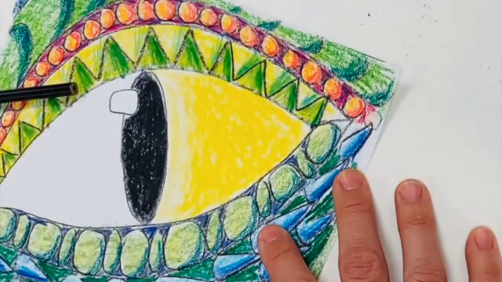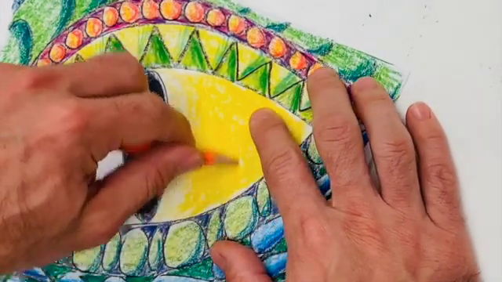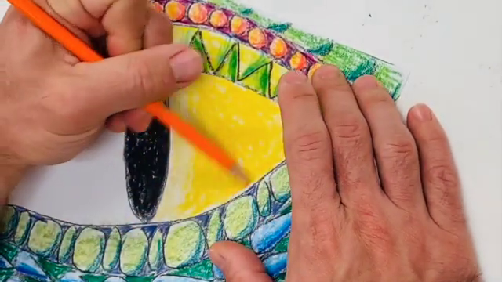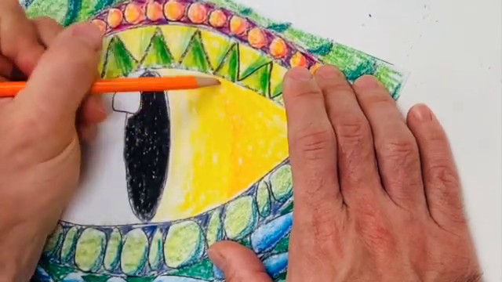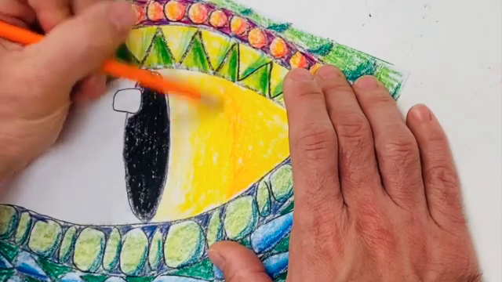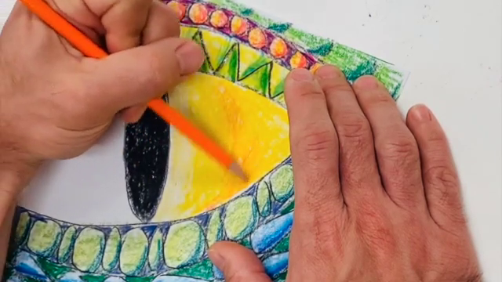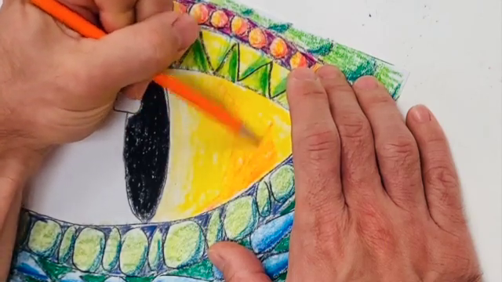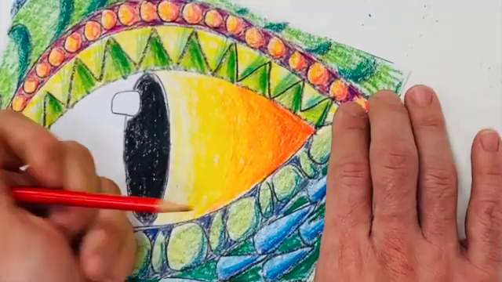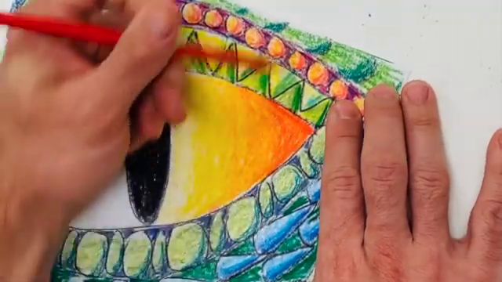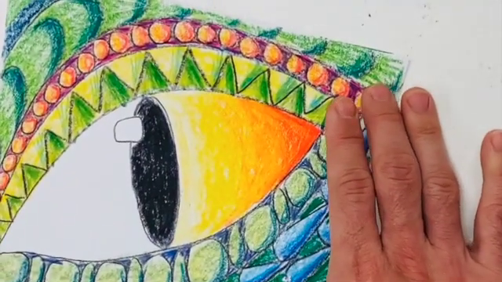As I move away from the center of the eye, I'm going to change to my orange and start adding some light orange. From light orange to dark orange. I really like that. I'll do the same thing to the other side of the eye.